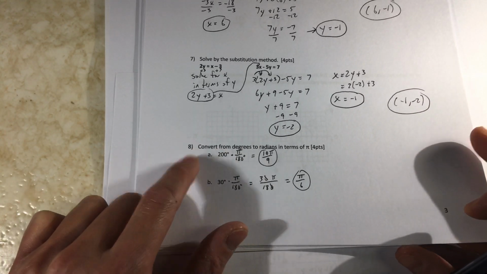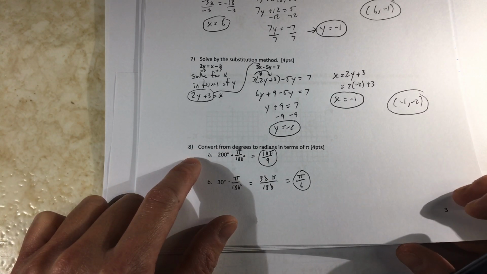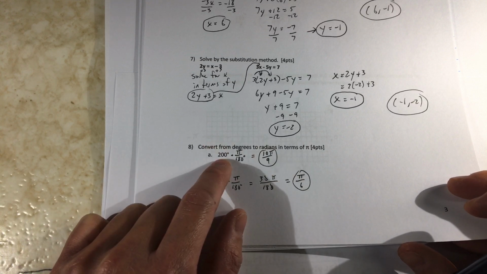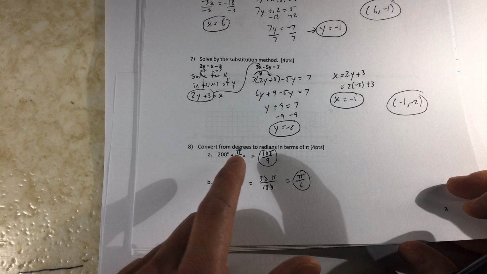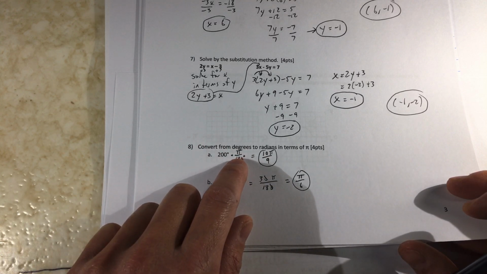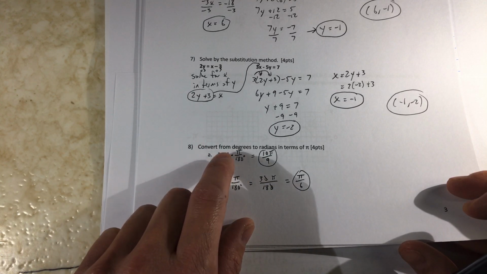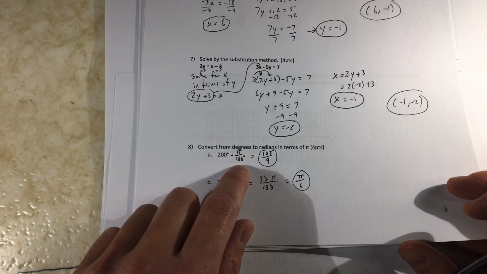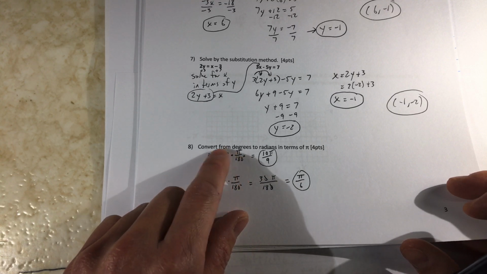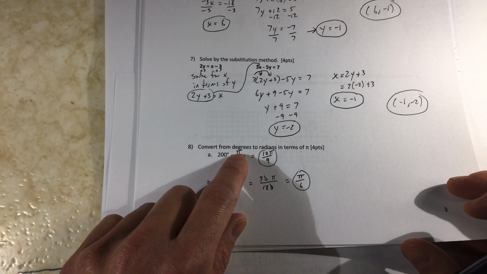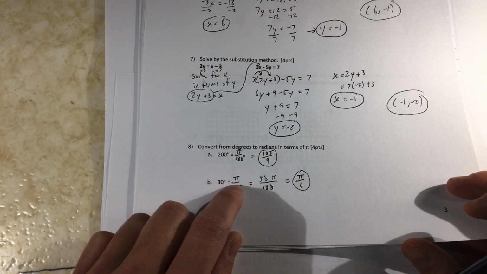So then we have converting between radians and degrees. So you're given 200 degrees, and you're asked to find it in radians. So basically for both of these, it's the same strategy, which is that if you have degrees and you want radians, you multiply by pi and divide by 180. All right, so multiply by pi, divide by 180, and the idea is that the degrees will cancel, but you'll get your radians from this pi here.